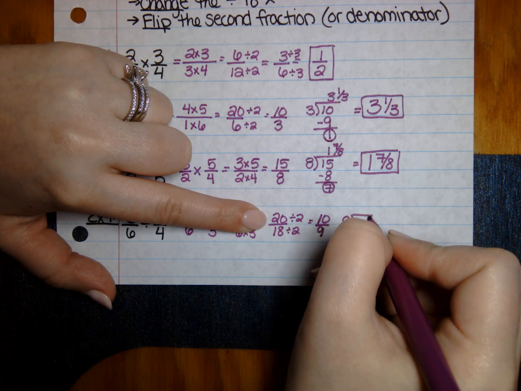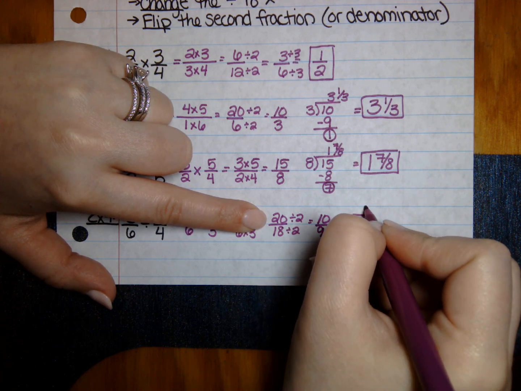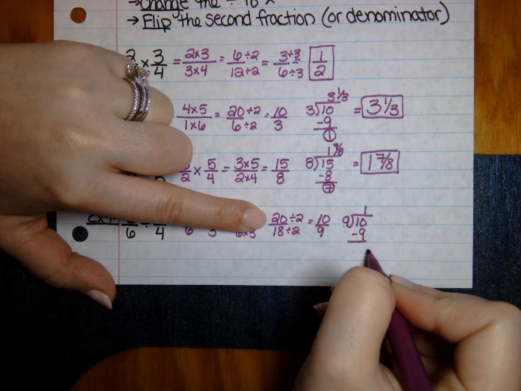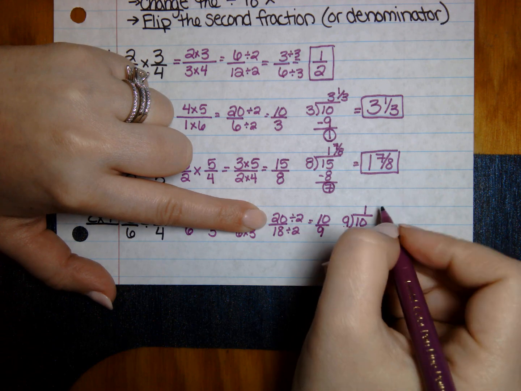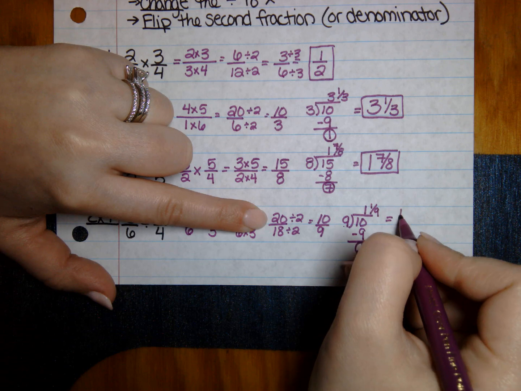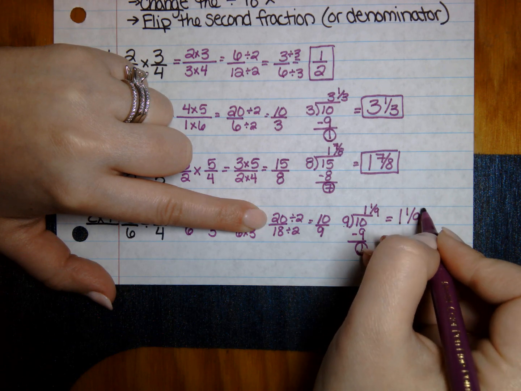And now I do some quick long division. 9 goes into 10 one time. 1 times 9 is 9. When I subtract, I have 1 left over. That's my new numerator, and the denominator of 9 stays the same. So I get 1 and 1/9.